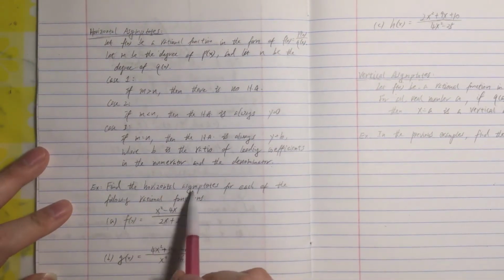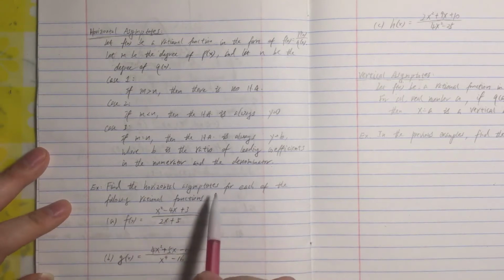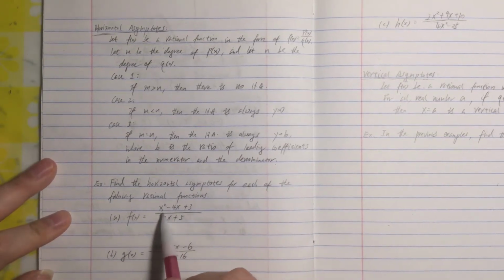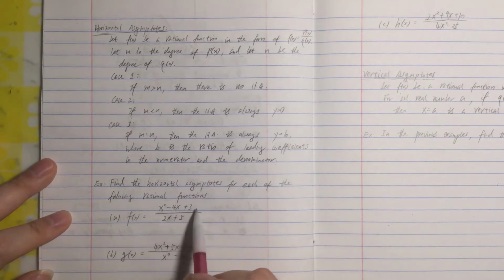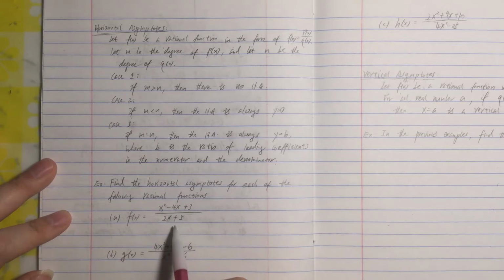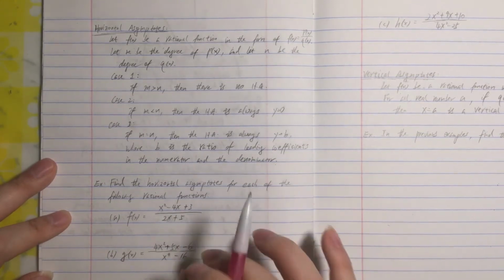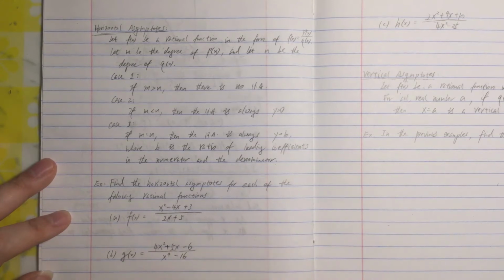Find the horizontal asymptote for each of the following rational functions. First function, f of x is x squared minus 4x plus 3 over 2x plus 5. We try to find the horizontal asymptote. So first step, we try to find the leading term on the top and the bottom, then compare their degrees.